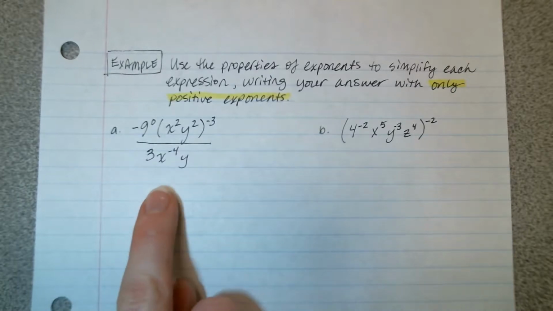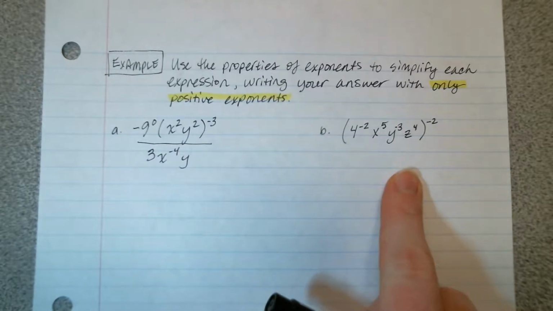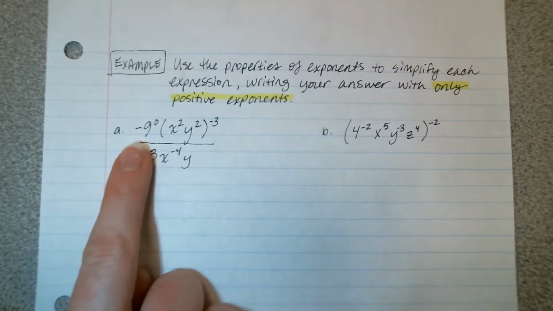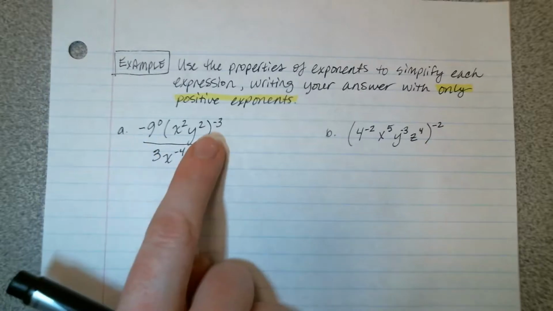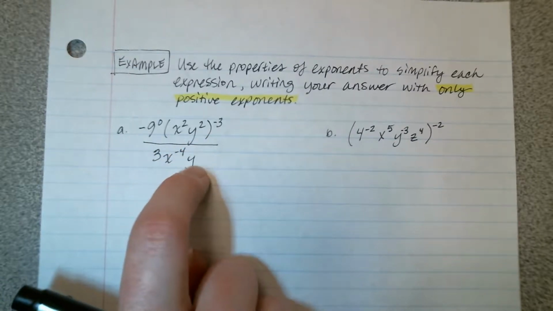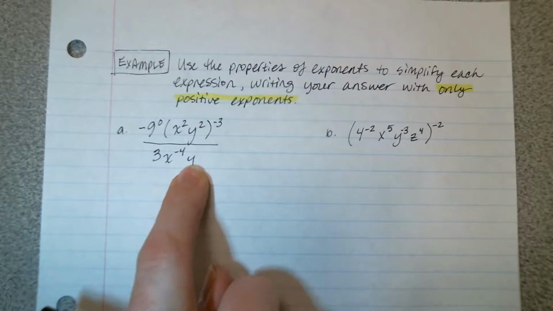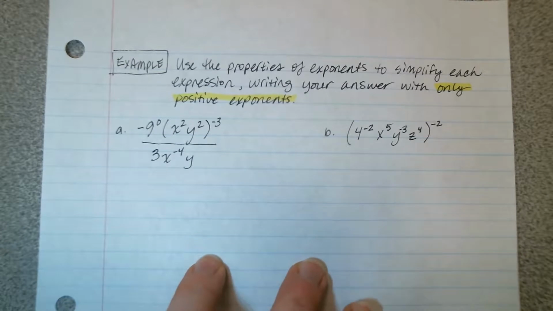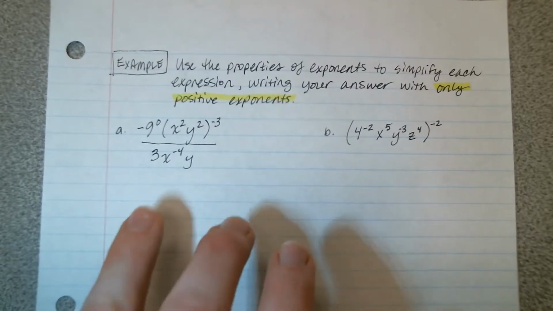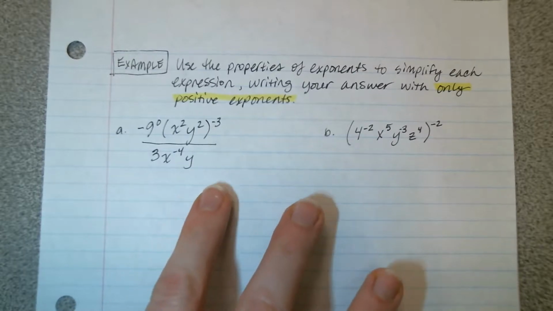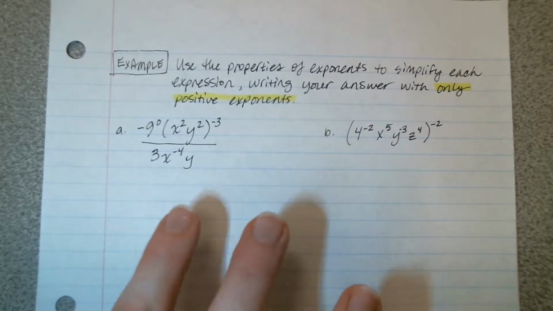Okay, so I have a part A and a part B, so we're going to work out two examples. In part A, we have a fraction. So what I'm going to do is simplify the numerator and denominator separately before I start combining terms across the division bar here. I'm also going to work out these examples from top to bottom. I'm going to show my work vertically. It's a nice way to organize your notes so it's easy for you to read and for your instructor to read.